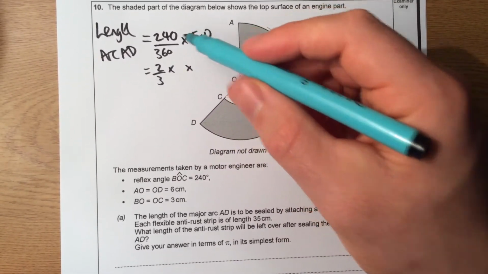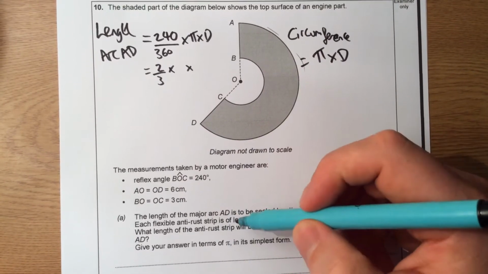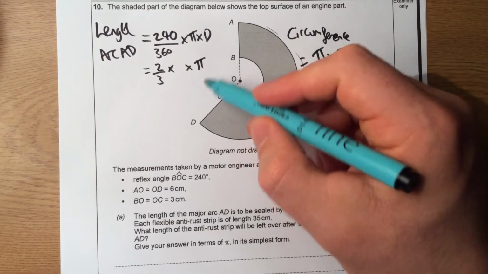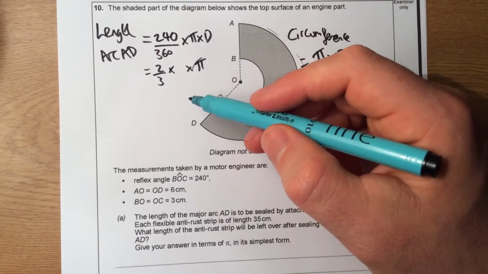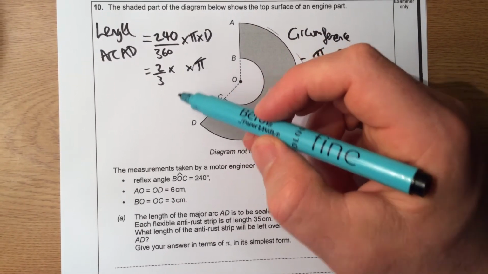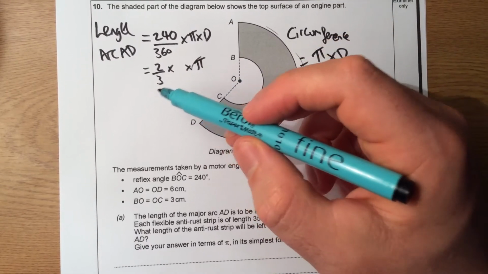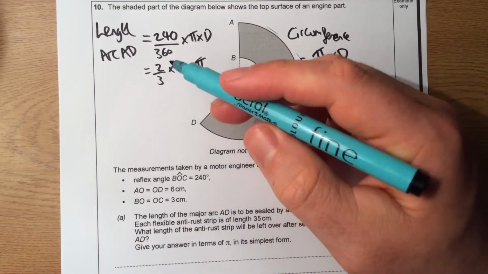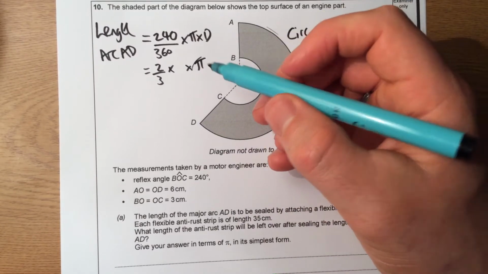Okay. Now when I'm doing it in terms of pi, that's what the question asked me for. When they want it in terms of pi, I just leave pi on the end. Okay, and I leave it there until the end of the question, do my working with my numbers, and then I leave pi on the end, and then whatever I've got is my number, then pi. That's what in terms of pi means. It means they don't want you to work it out essentially.